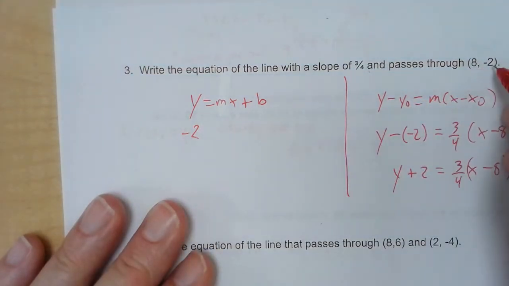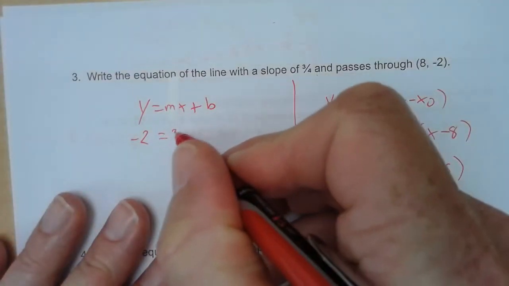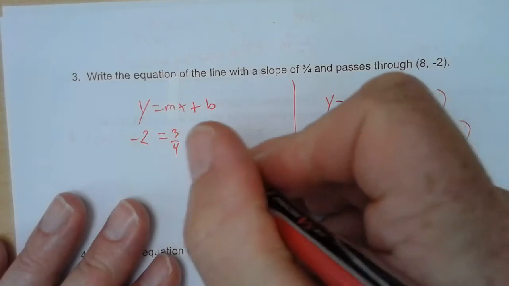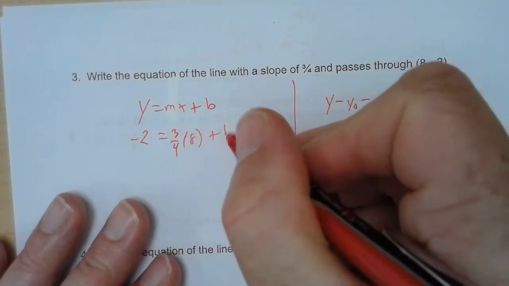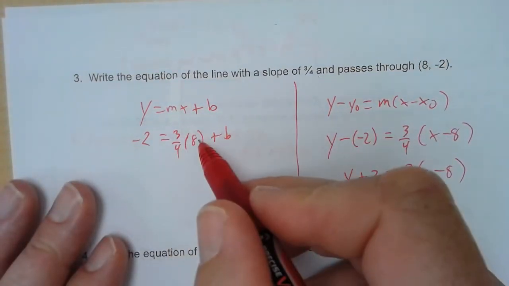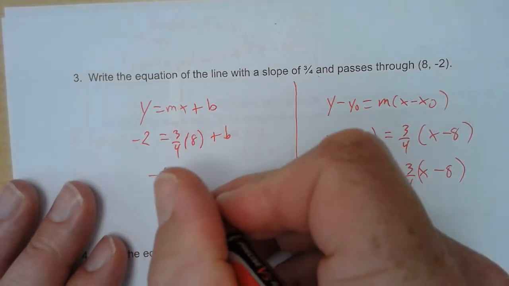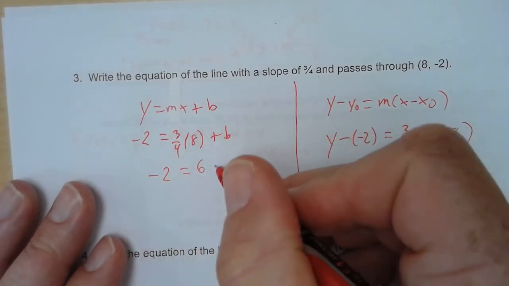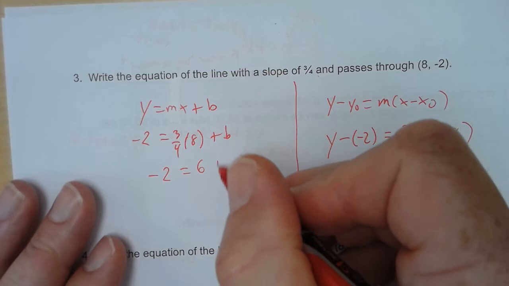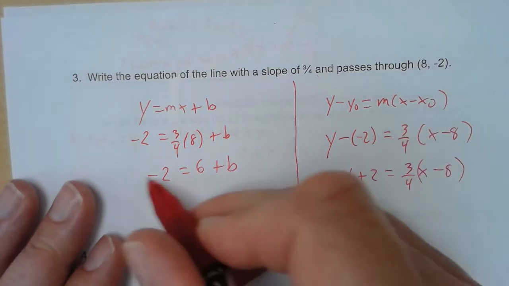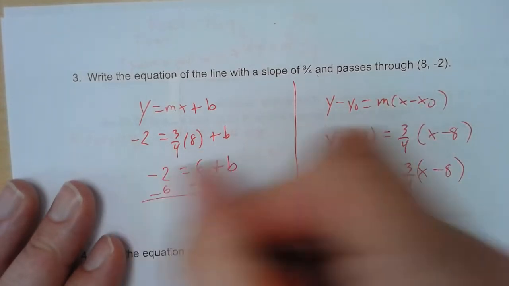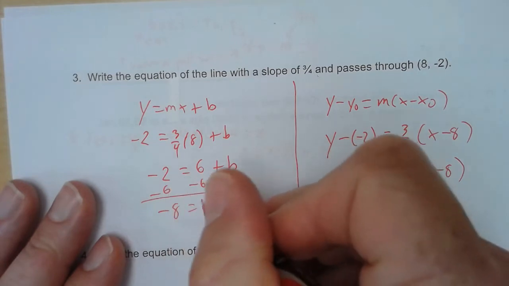Negative 2 is y, and then 3/4 times 8 plus b. 3/4 of 8 would be 6, so negative 2 is equal to 6 plus b. Subtract the 6 over, and negative 8 is equal to b.